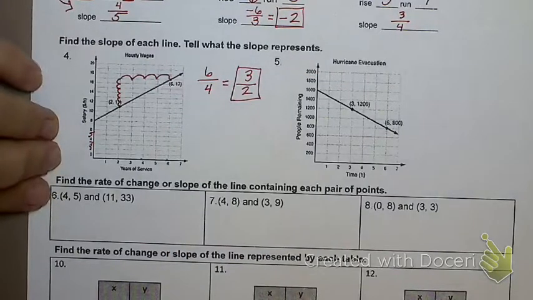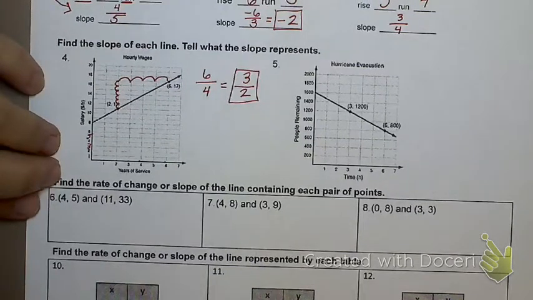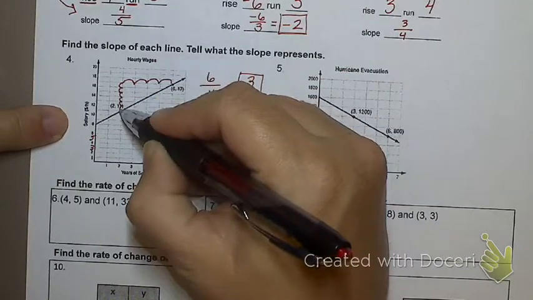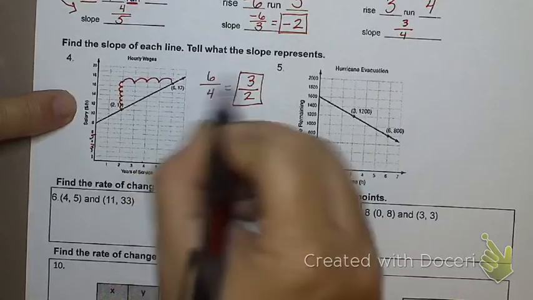3 over 2. You always have to reduce. Always, always, always. There's never a circumstance ever where I don't want you to reduce a fraction. Okay? So what does this mean? Well, 3 was an up and down movement, correct? Technically it was 6, but it was an up and down measurement.